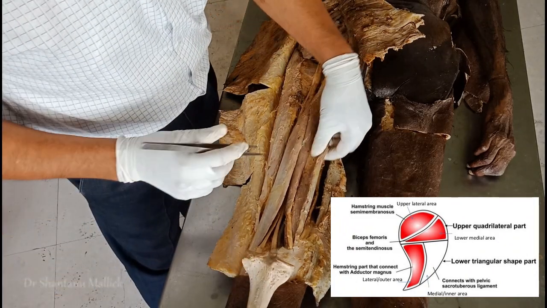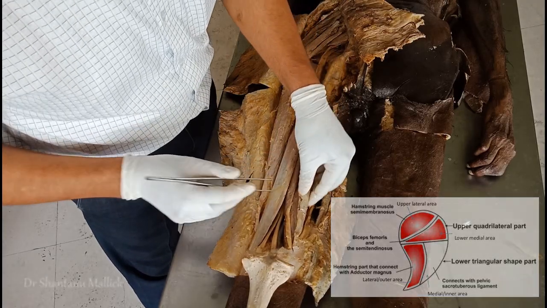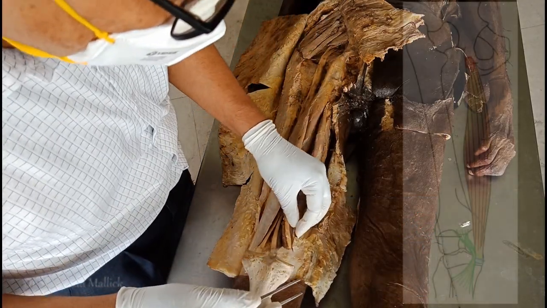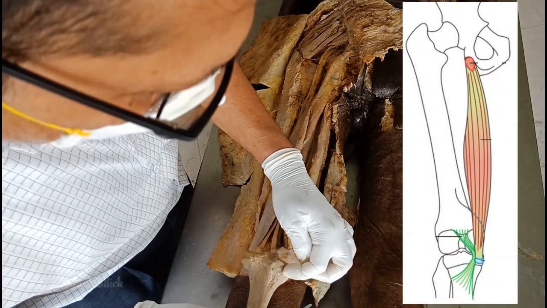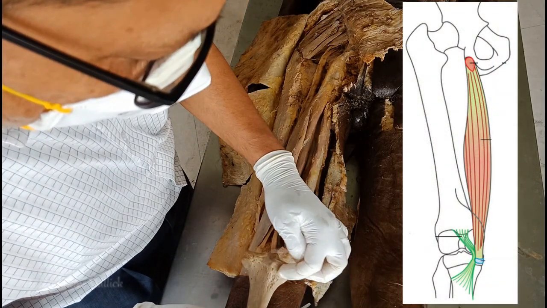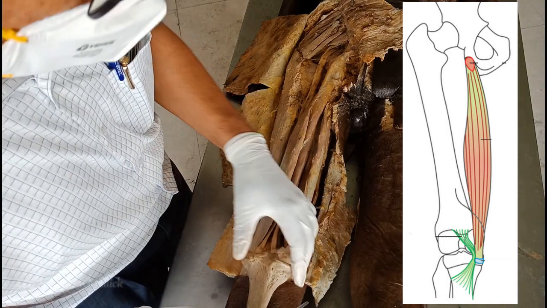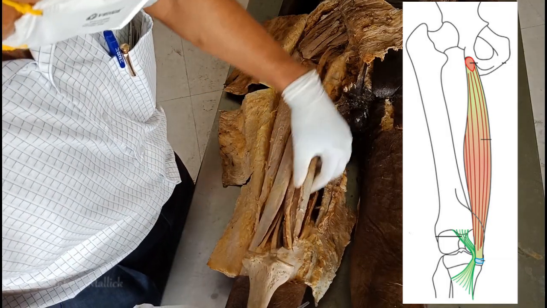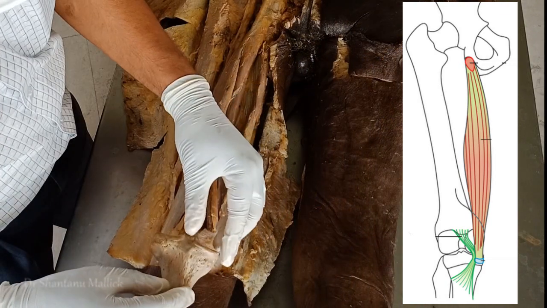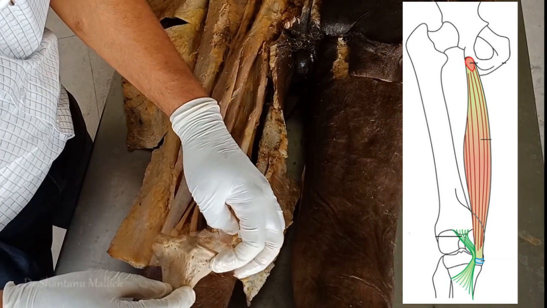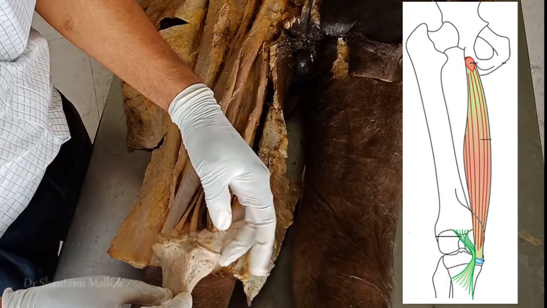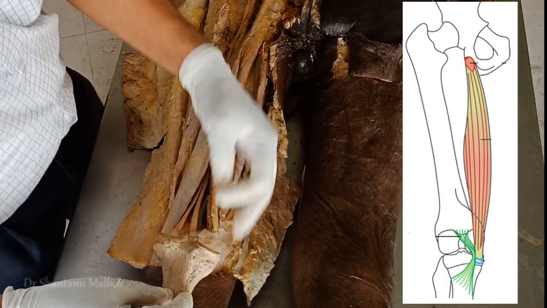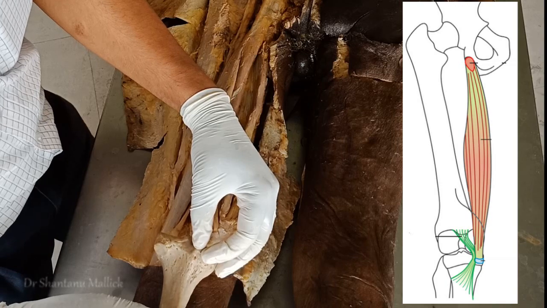You can see the lower bulky part is coming down and getting attached to the horizontal groove of the medial condyle of the tibia. So that is the insertion of semimembranosus. Once it is attached to this horizontal groove of the medial part of the condyle, this tendon gives three expansions, fibrous expansions.